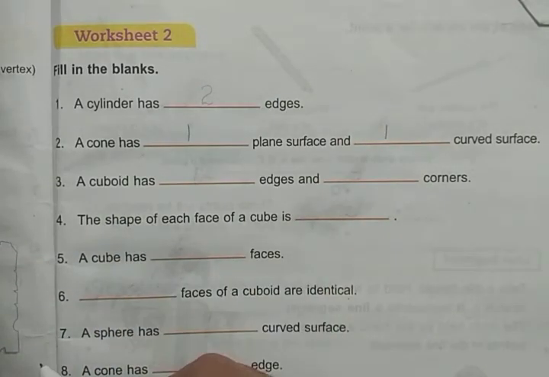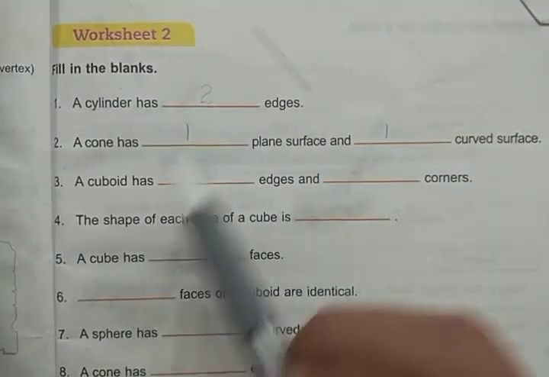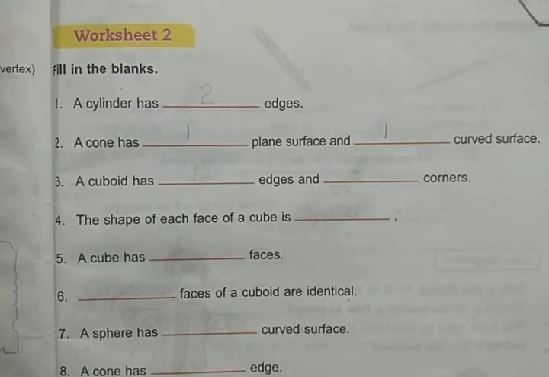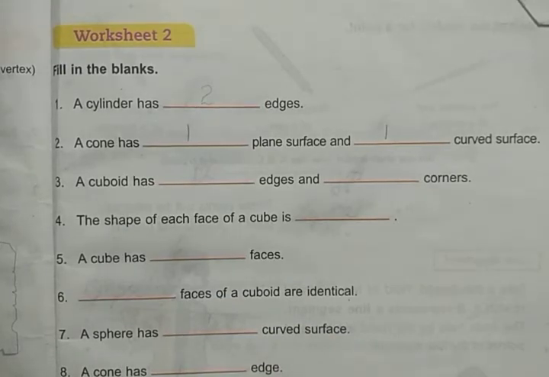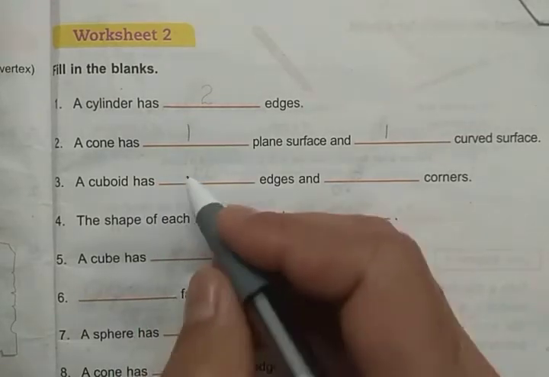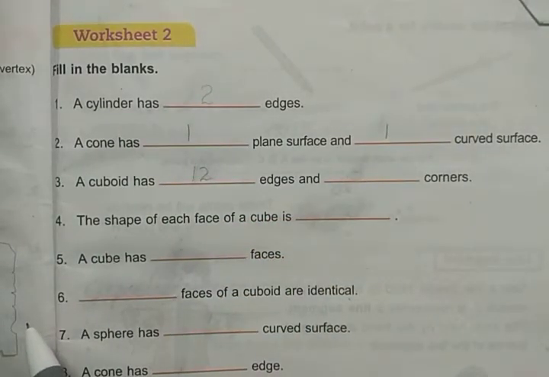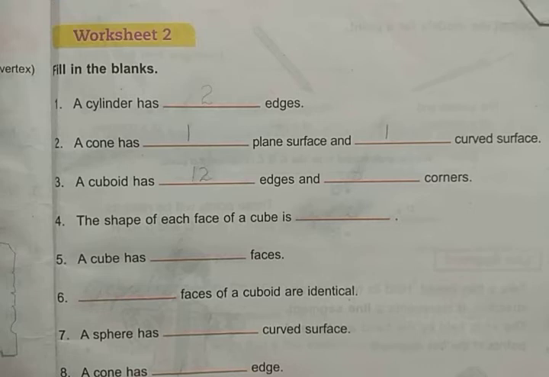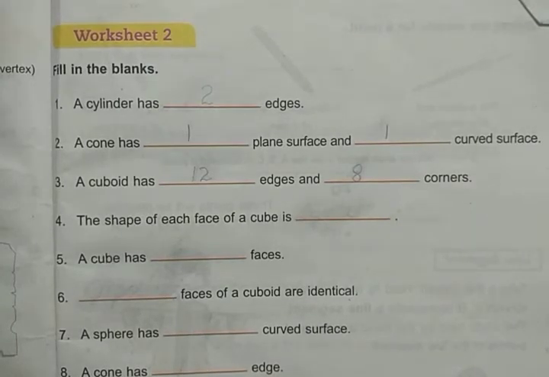Now a cuboid has dash edges and dash corners. I am showing you this, but you have to learn these. A cuboid has how many edges and how many corners? If you talk about the edges, it has 12 edges. Cuboid has 12 edges and dash corners. Corners means vertices. So how many vertices are there? 8 vertices.